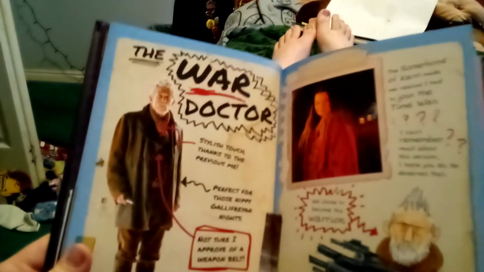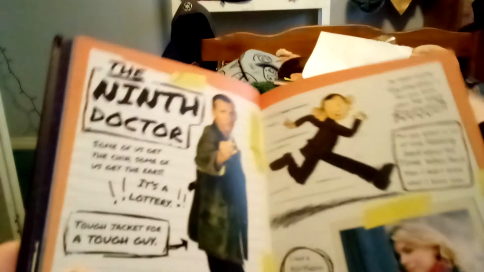Then you have the War Doctor, who was played by John Hurt. I'm sad that he died, because John Hurt was also one of my favorite actors. He played Ollivander in the Harry Potter films, and he's been in some of my favorite films and shows. And there's the 9th Doctor, played by Christopher Eccleston. In fact, he's been in some movies and shows as well.